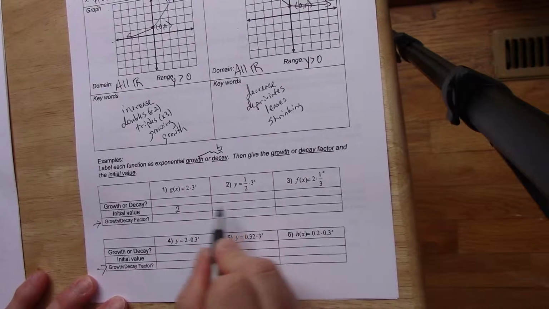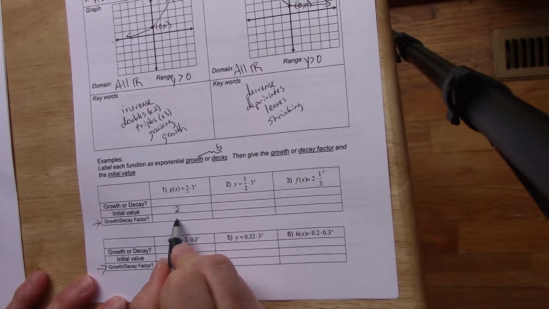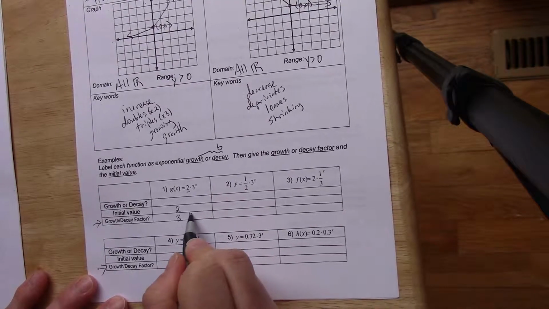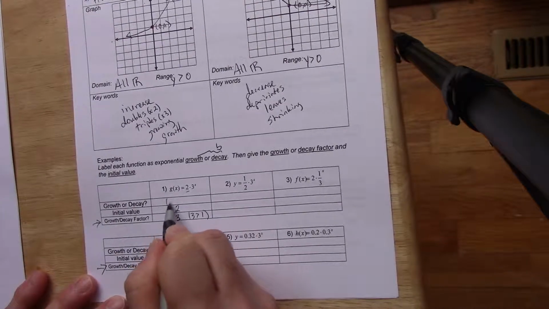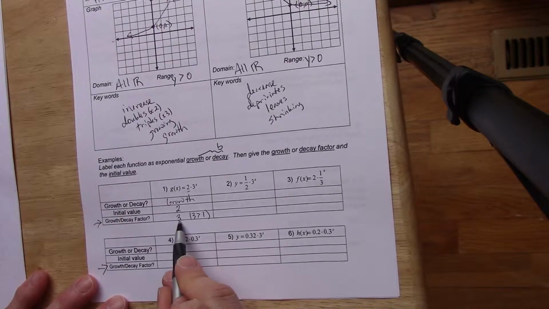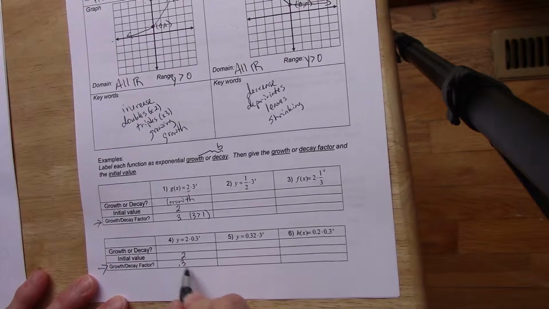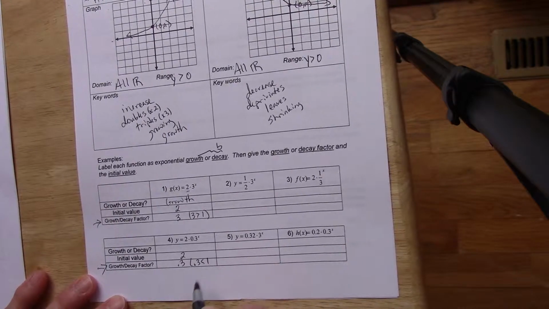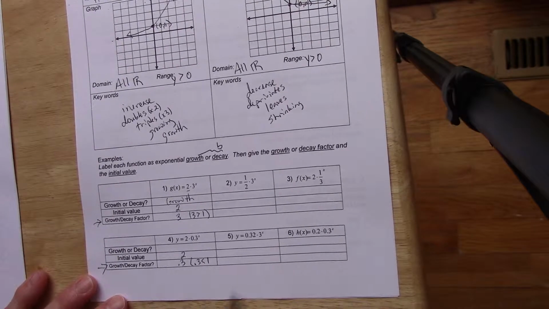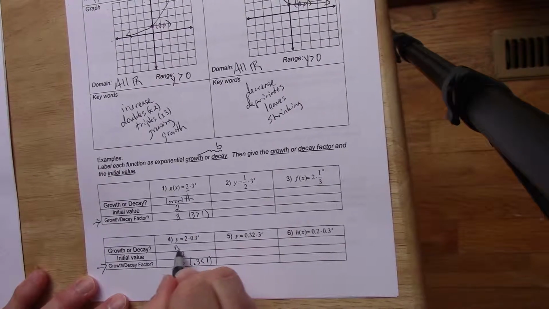So I'm just going to go through the initial value. There's 2. The growth decay factor is 3. Well, 3 is greater than 1, so it is growth. I'm not asking you to write here what I have in parentheses. I'm just trying to have you see that it depends on this line. For instance, if I go to the next one, my initial value is 2. My growth decay factor is 0.3. Well, 0.3 is less than 1. It's never going to be negative. I tried to say that up above. That's why it's between 0 and 1. This is less than 1, so that means it's decay.